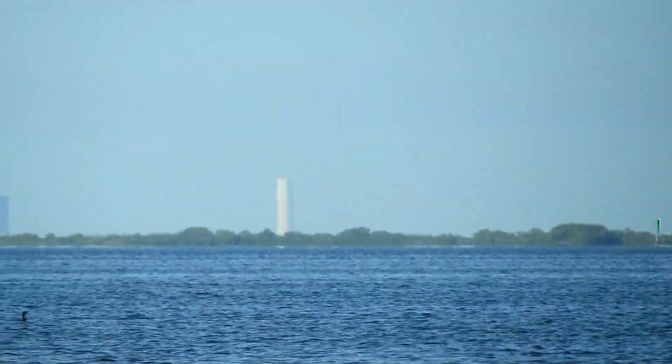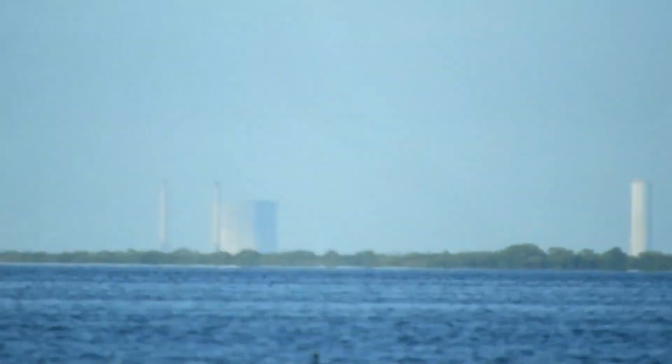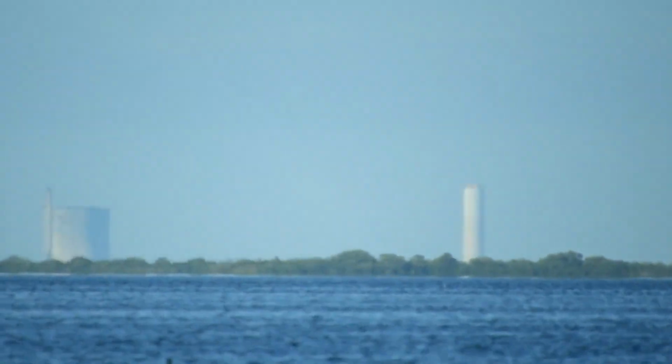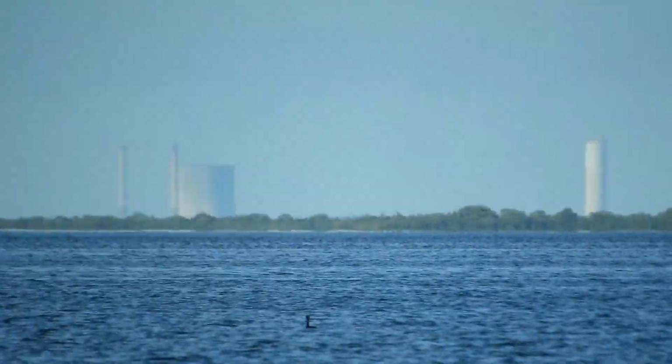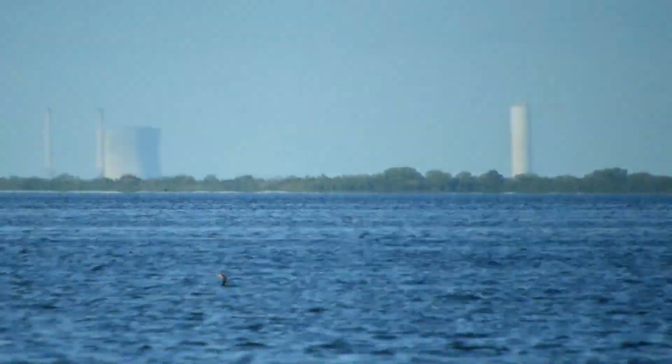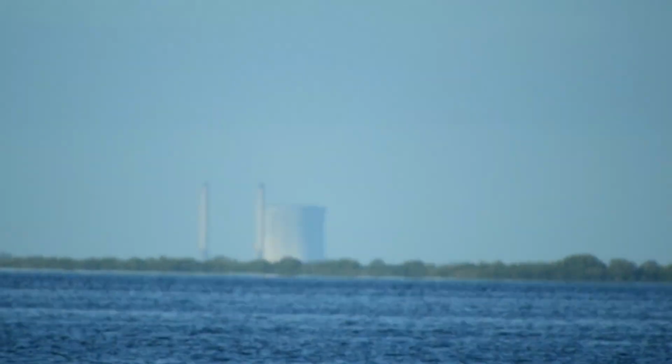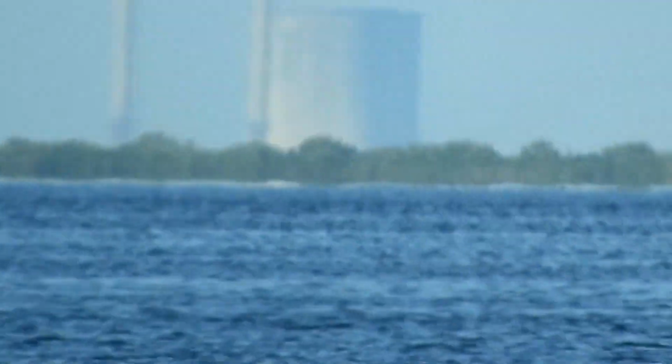Even here, you can kind of see the towers. And let me tell you, that right there, those towers, in my opinion, are stretched, because that big cooler tower is not that high. It's either being magnified or something, because again, I don't believe that thing is quite that tall compared to the other towers.